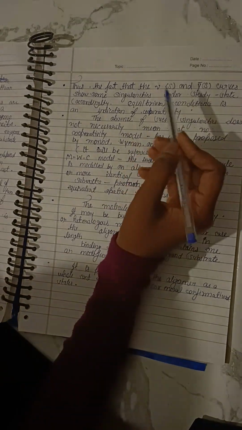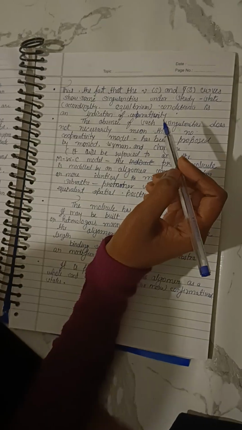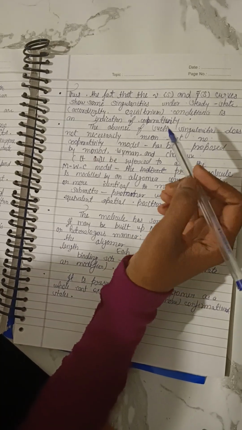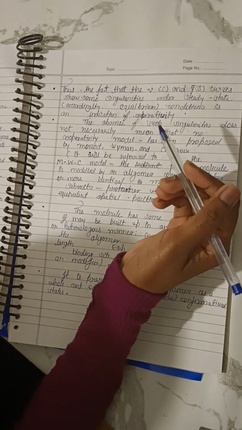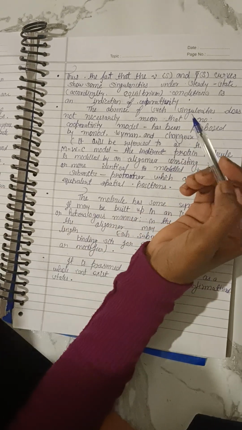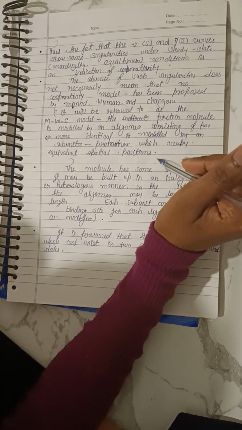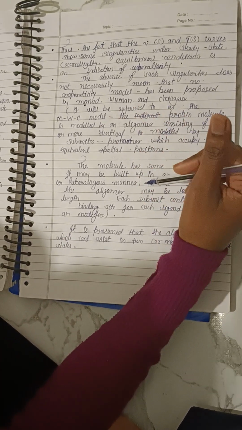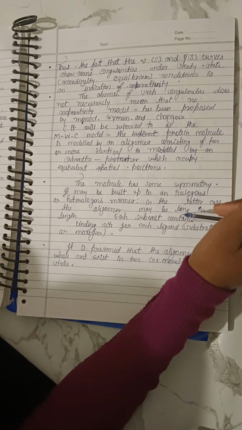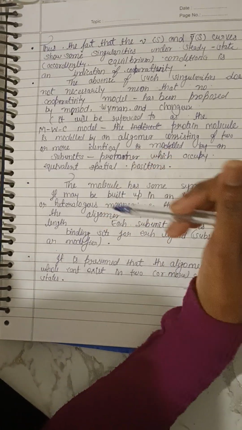The absence of such singularities does not necessarily mean that no cooperative model has been processed by the changes. Consider a model of oligomers consisting of two or more identical subunits. With some symmetry, it may be built up in an isologous or heterologous manner. In the latter case, the oligomers may be long in length. Each subunit contains a binding site for each ligand, substrates and modifier.